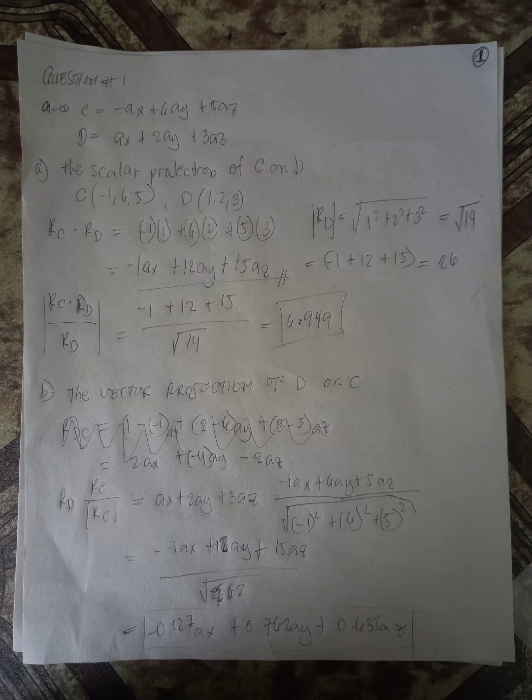So in number 1, I have to get the value of the scalar projection of C on D. First, I have to use the dot product of RC and RD, then use the formula: the magnitude of RC dot RD over RD. The value of RC dot RD is 26 over the magnitude of RD, which is the square root of 14, so it will equal 6.949.